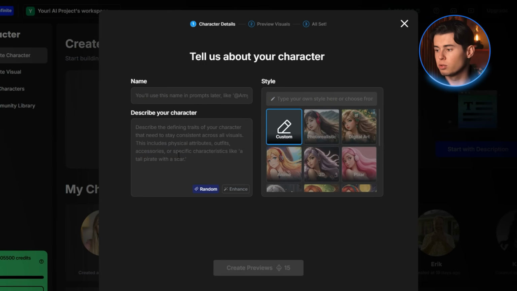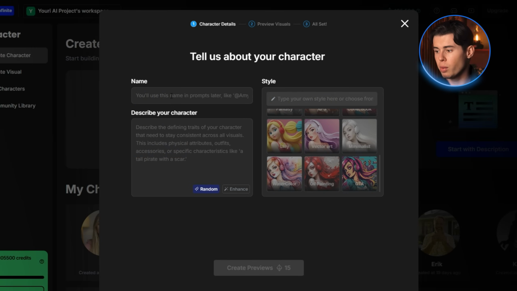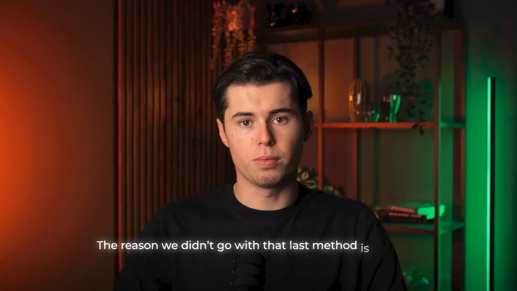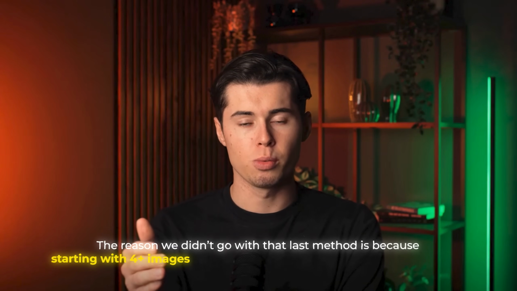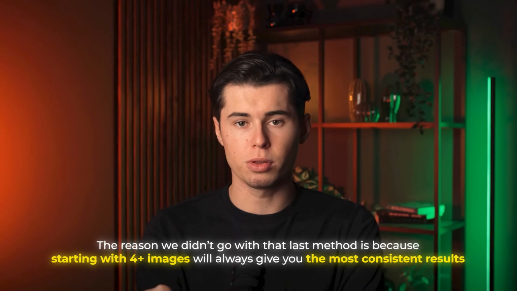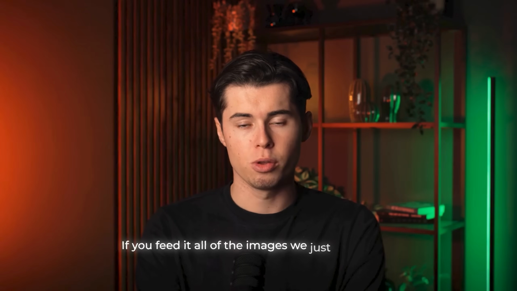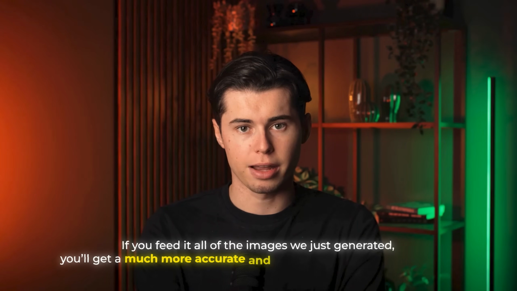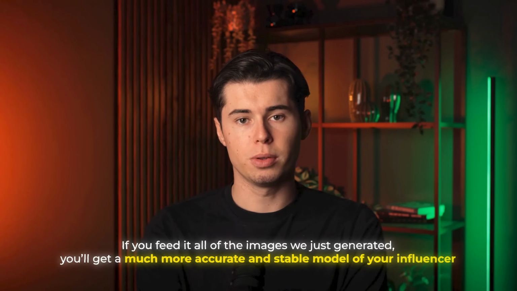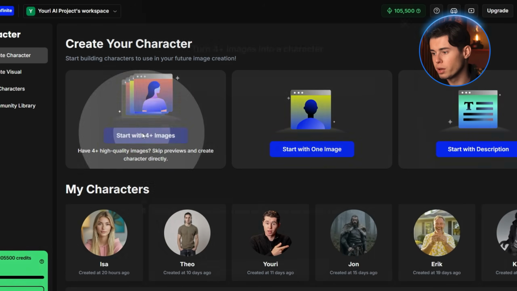Here you can simply describe your character's appearance and it will generate a few starting images for you. The reason we didn't go with that last method is because starting with 4+ images will always give you the most consistent results. If you feed it all of the images we just generated, you'll get a much more accurate and stable model of your influencer. So now let's click start with 4+ images.